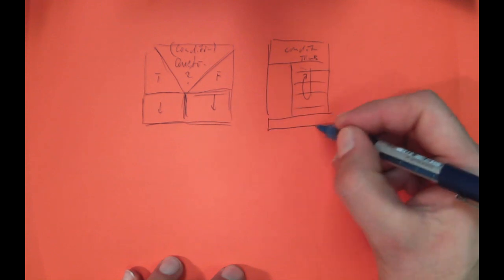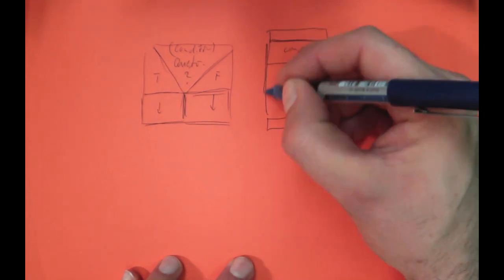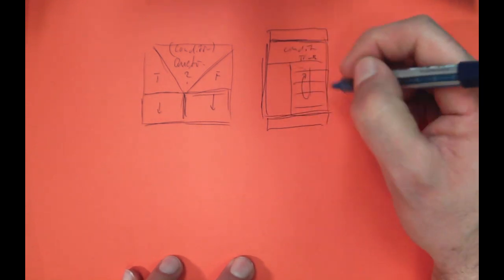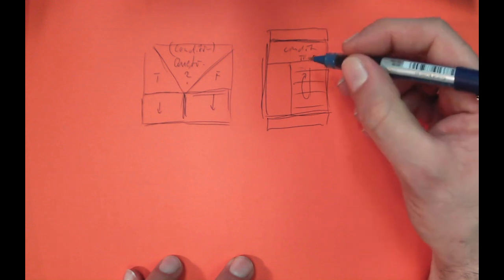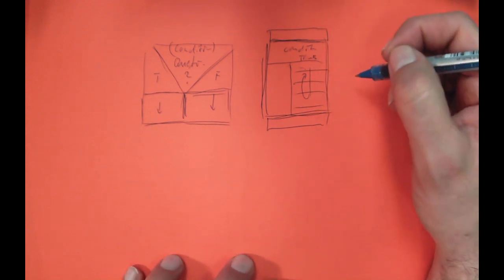So you have a setup of commands, and inside of these commands you have a section of commands which is repeated several times as long as this condition is true, or as long as the counter counts.